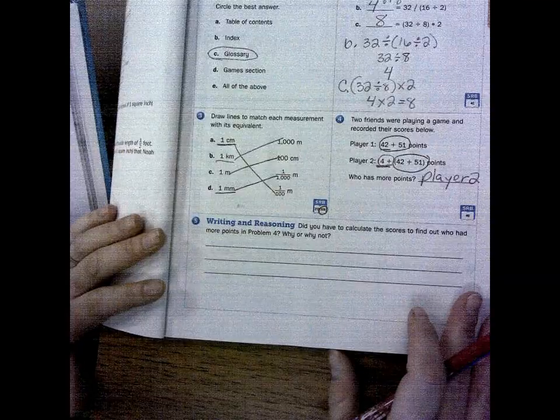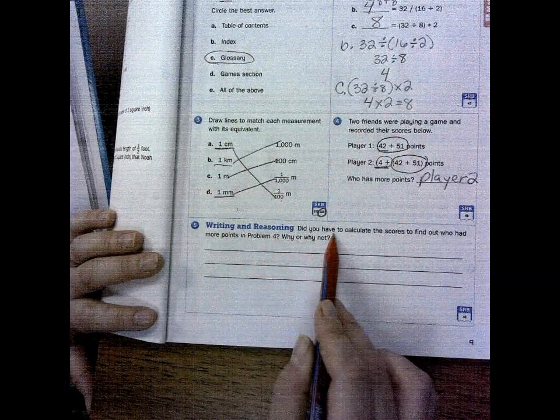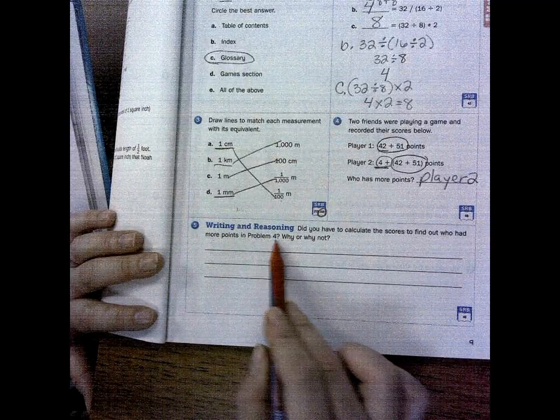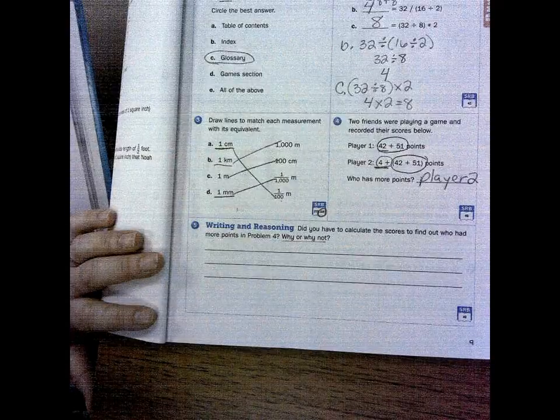Now we like to skip problem 5, but we don't skip it in 5th grade. Writing and reasoning. Do you have to calculate the scores to find out who had more points in problem 4? Why or why not? We did not calculate it, but we know why.